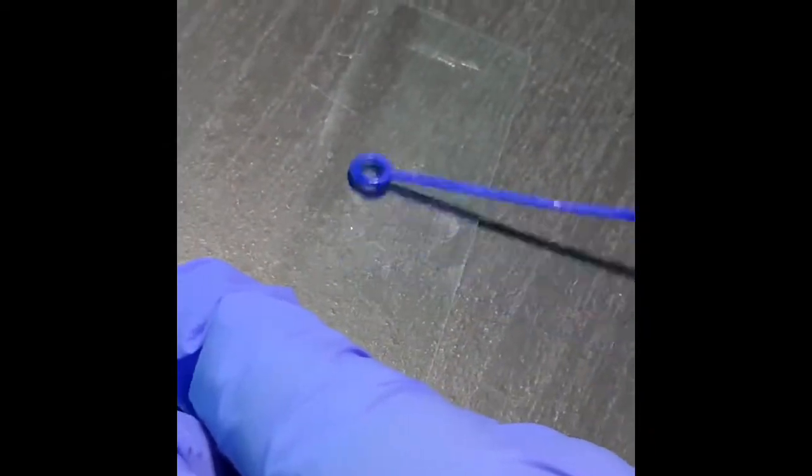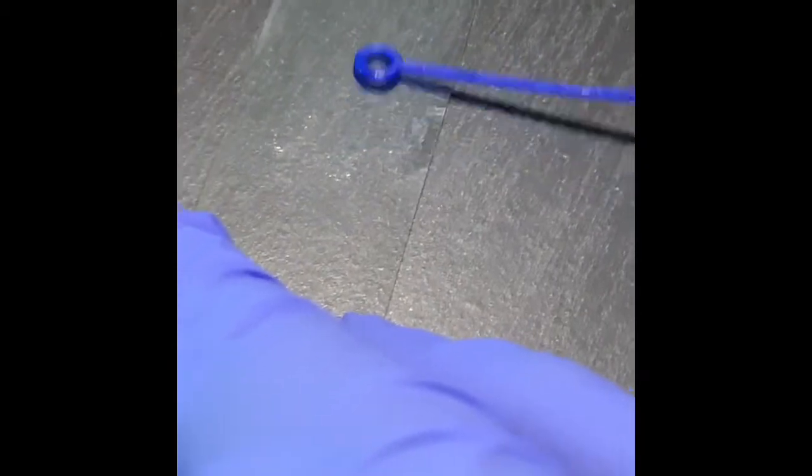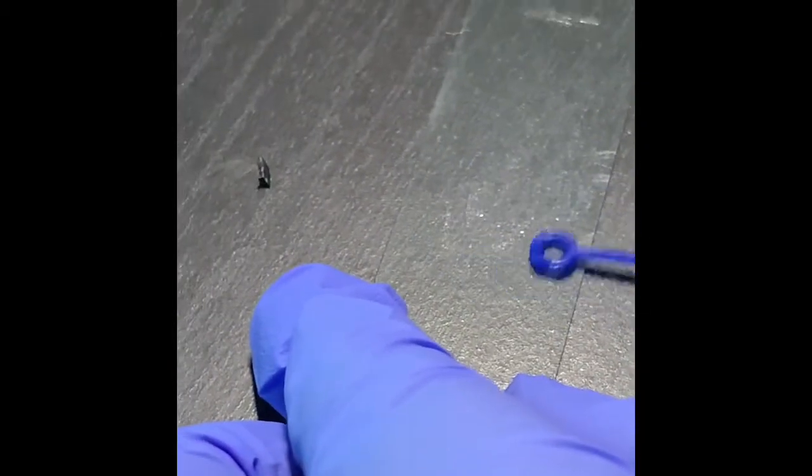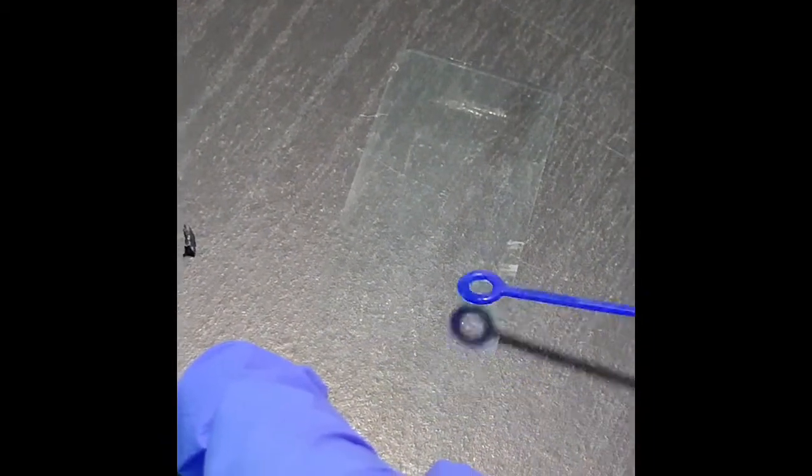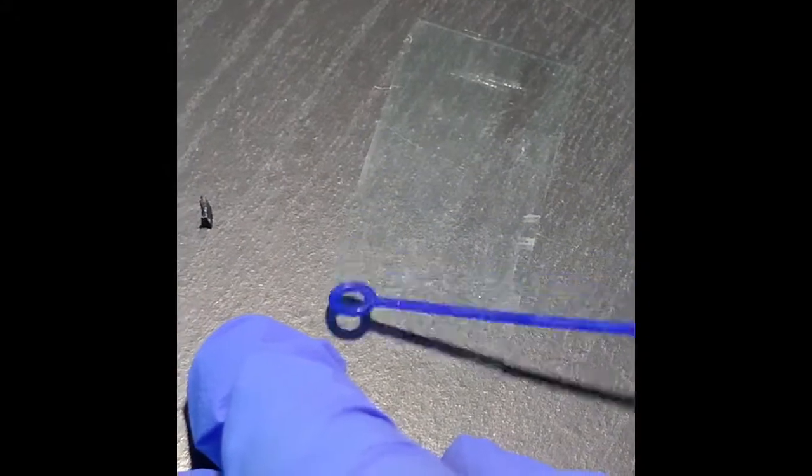Almost all liquid from the loop has come out. I'm spreading it out so that I can make a thin smear. I don't want a thick smear. It is not good for the microscope observation.